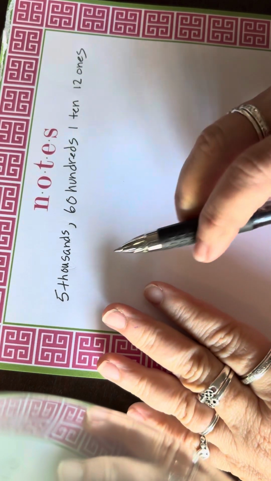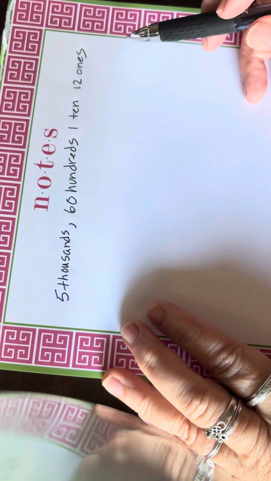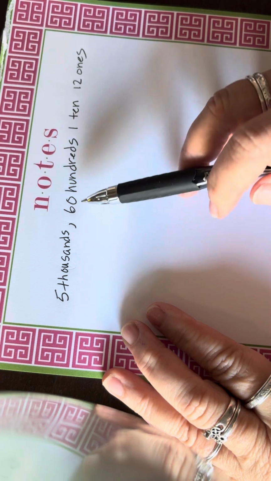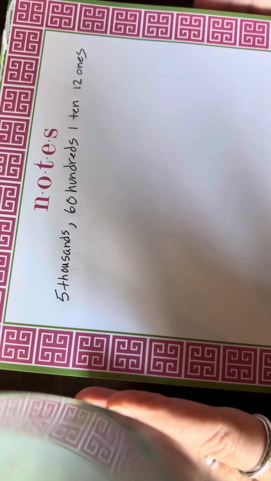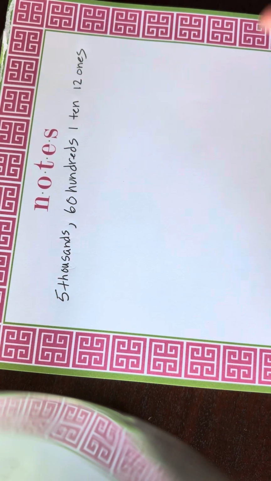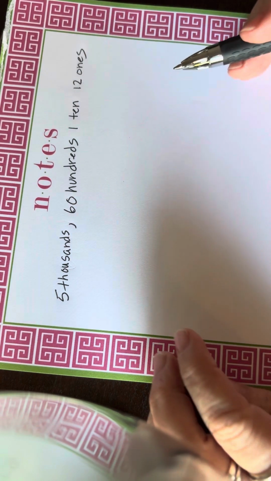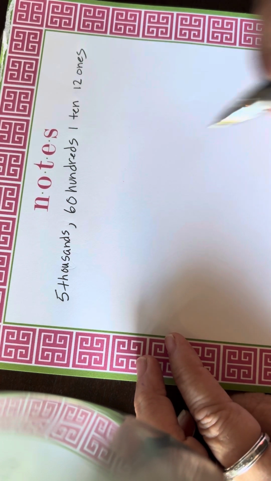All right, so let's say that you have to find this number. I've got 5,000, 60 hundreds, 110, and 12 ones. So the first thing I need to do is figure out what am I looking at here. So what we're going to do is use place value to try and figure it out.